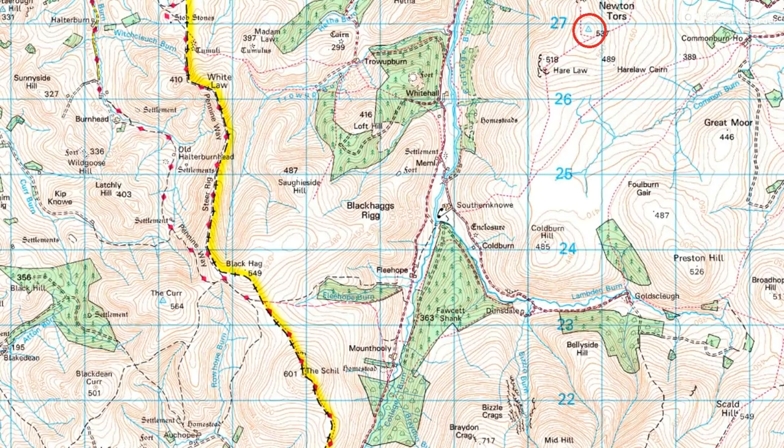So could we be on Newton Tor looking down across a valley and up the other side, up a ridge? Well, we could be here, looking across the College Valley, College Burn, and then up to Black Hag.